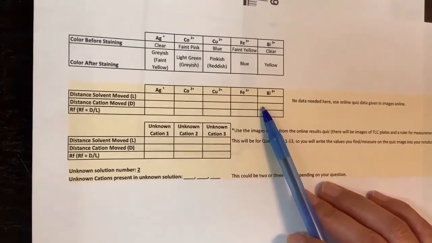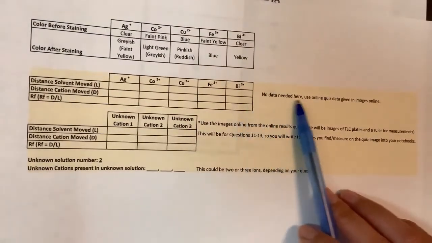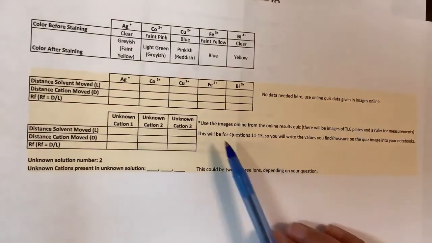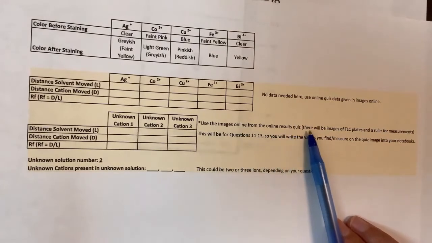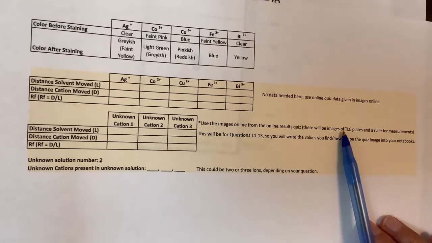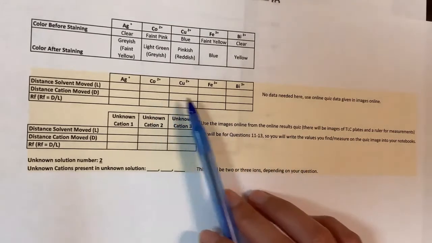Everybody's results quiz will be randomized, so you don't need physical data here. You'll use the data online from the online quizzes with the images. It comes with a ruler, so you don't have to use your own ruler. You'll write down the values and then fill them in over here.